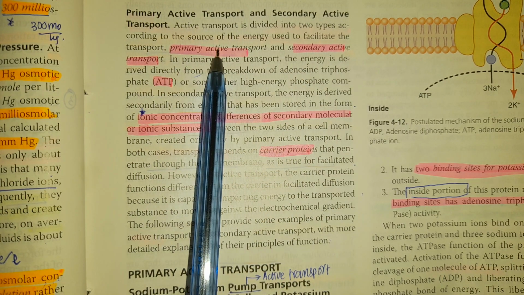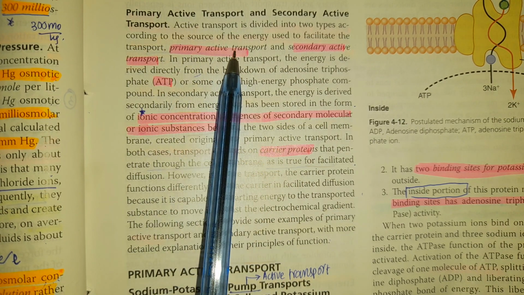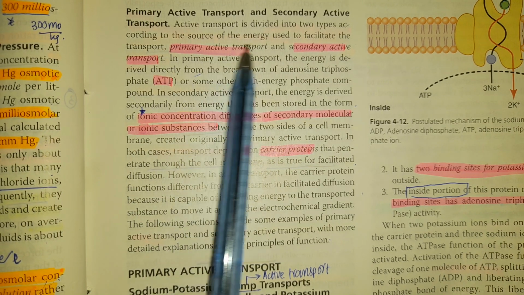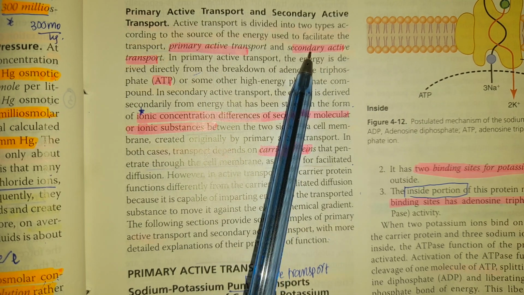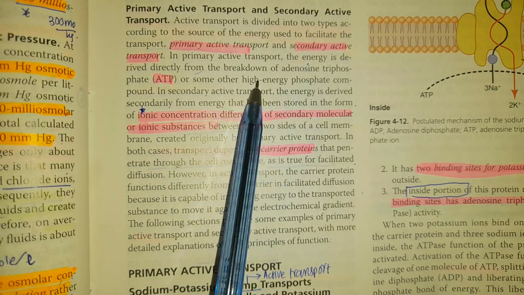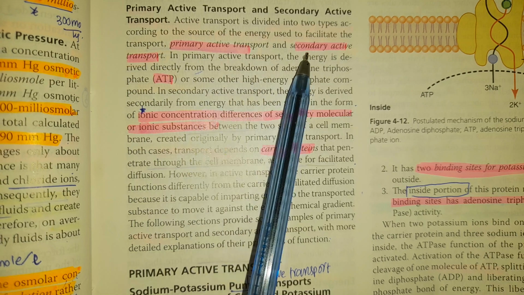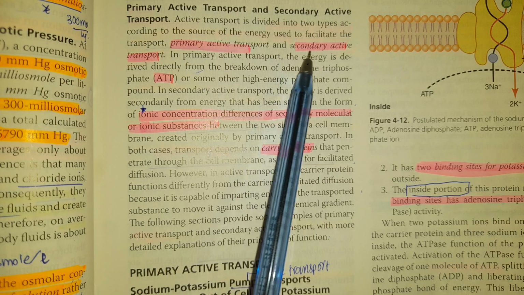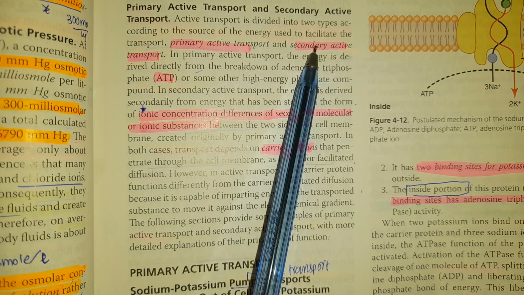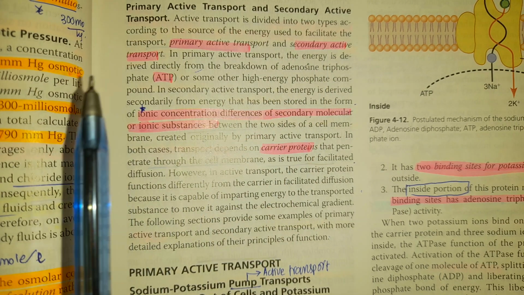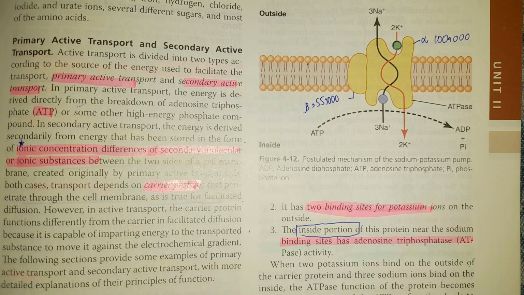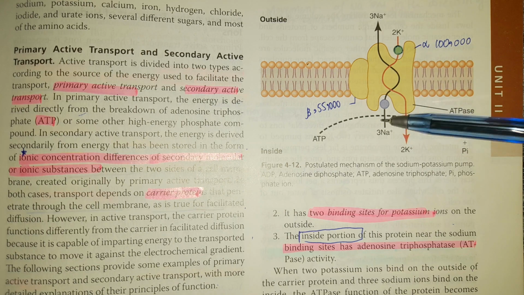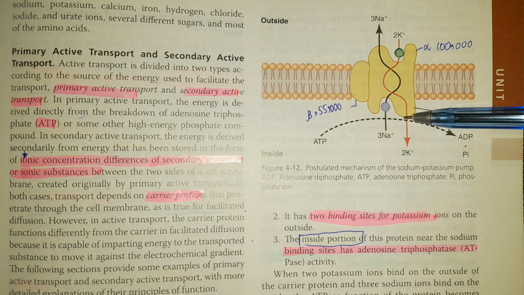The primary active transport is the one in which the energy comes directly from ATP. But the secondary active transport is the one in which the primary active transport provides energy for such a transportation. So the energy is coming from a secondary source and not directly from the ATP itself. A very good example of primary active transport is the active transport of sodium and potassium. This is the sodium potassium ATPase pump.